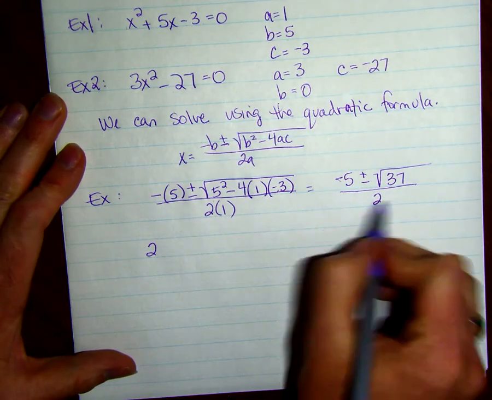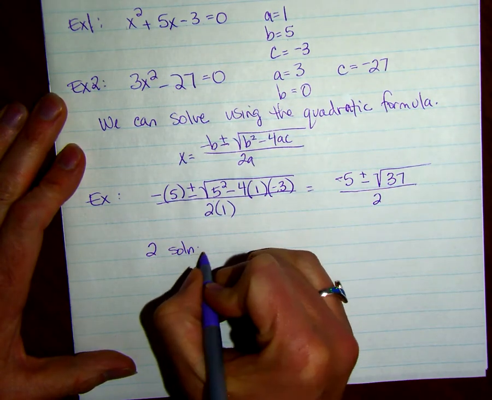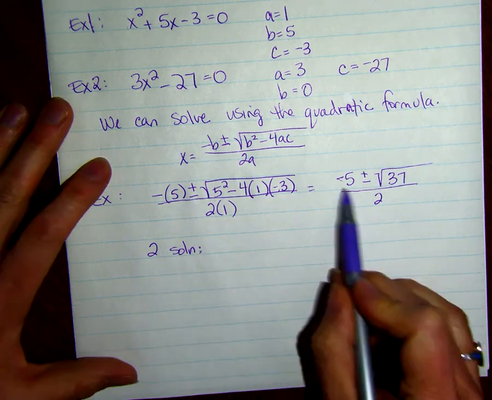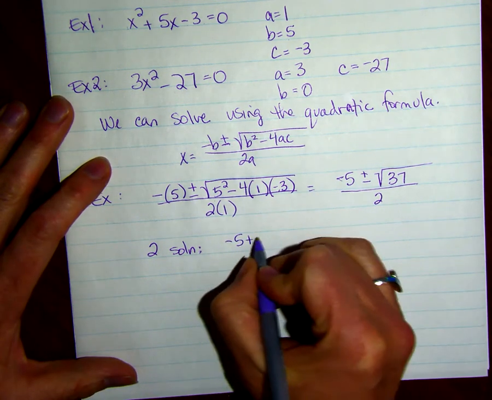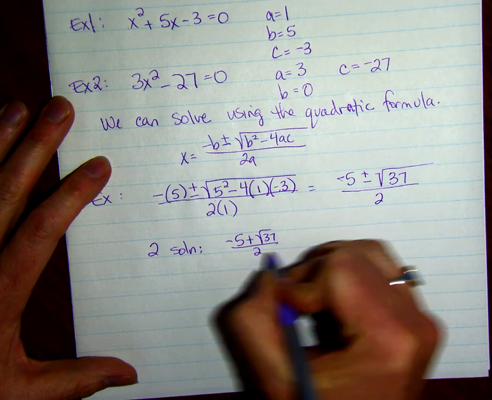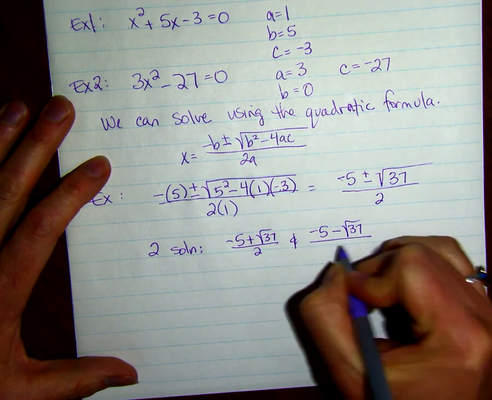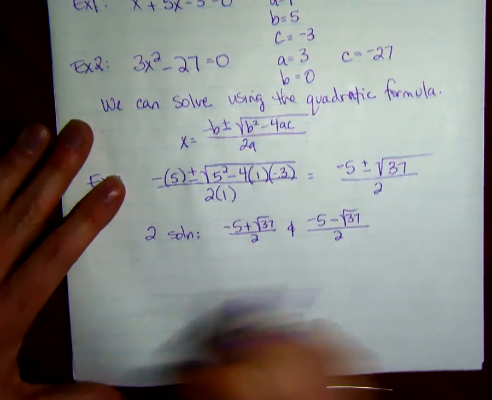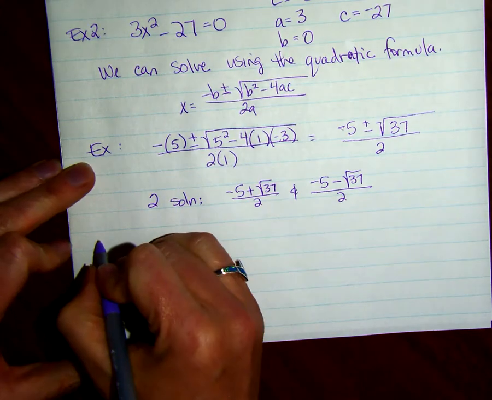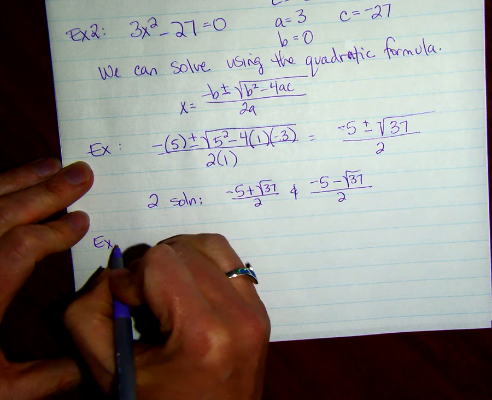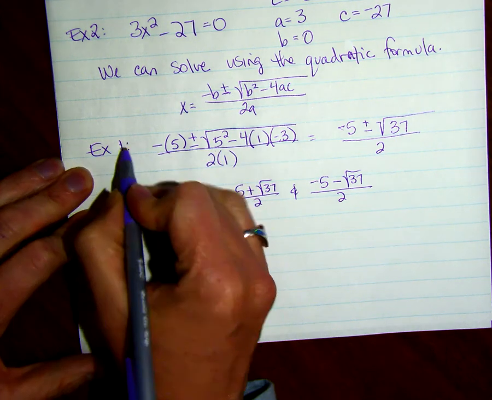Here you can write it like this, but you need to realize that there are two solutions here. It's negative 5 plus root 37 divided by 2, and negative 5 minus root 37 divided by 2. And that's the solution to the first example. So the solution to example 1, put a 1 right there.